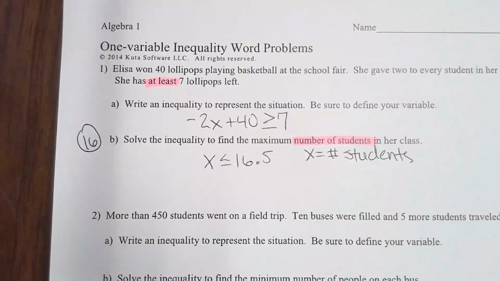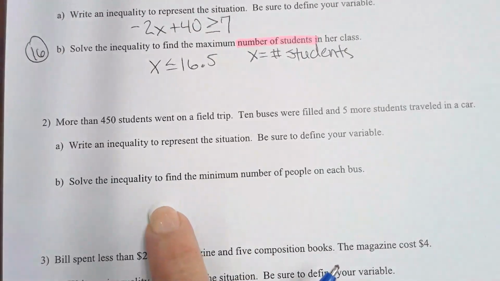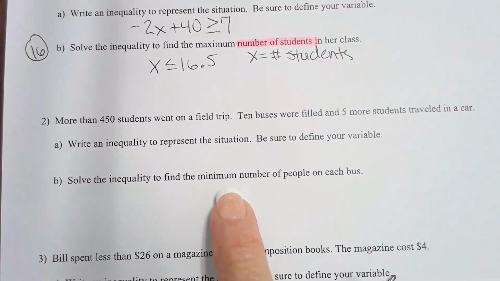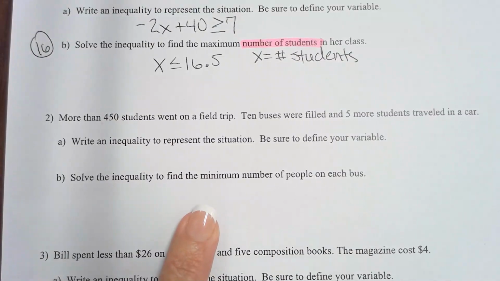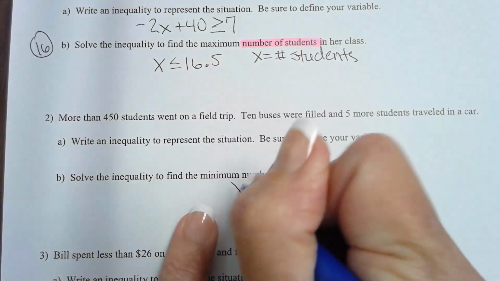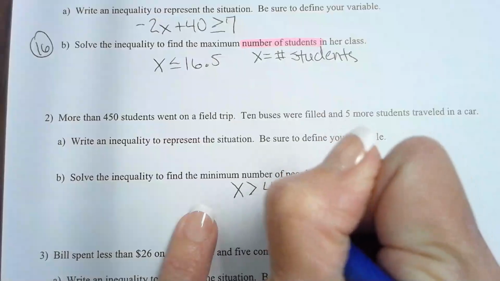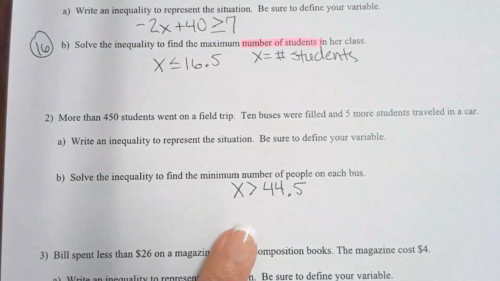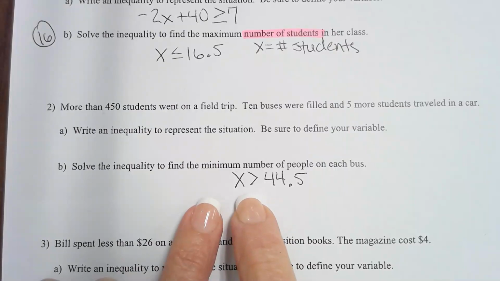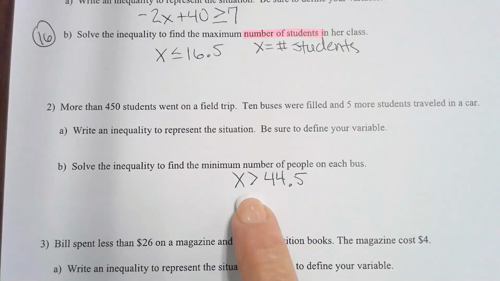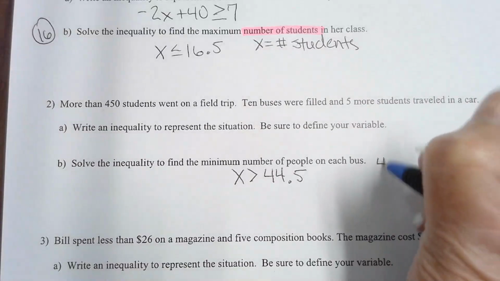Okay? All right, number 2. Number 2 says, solve the inequality to find the minimum number of people on the bus. If that is correct, we've got x is greater than 44.5. What is the minimum number of people that were on the bus? Now, it's not 44. This is greater than 44.5, so 44 is not part of that inequality. The correct answer would be 45.